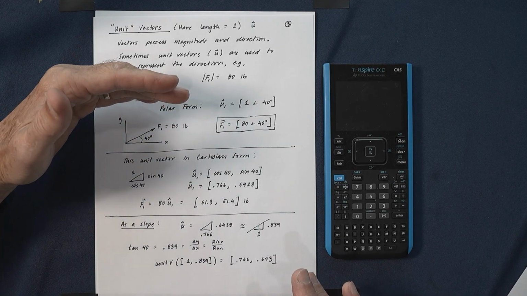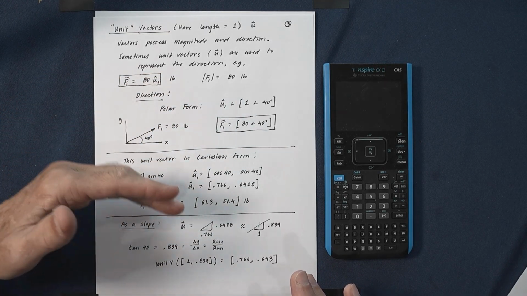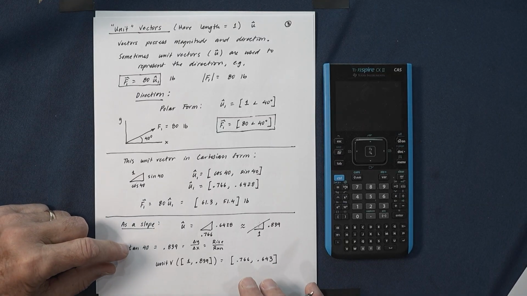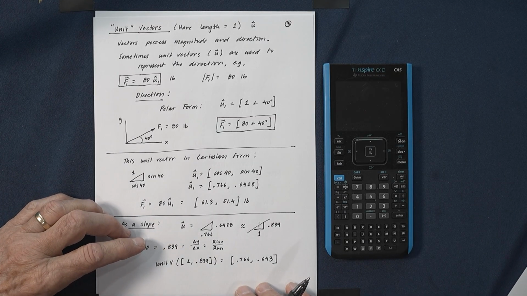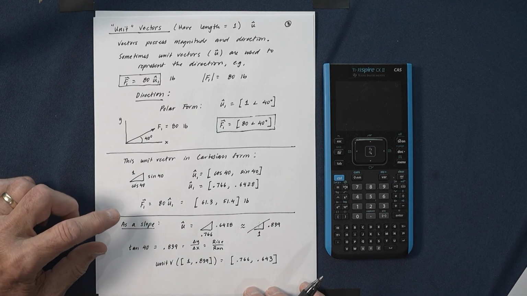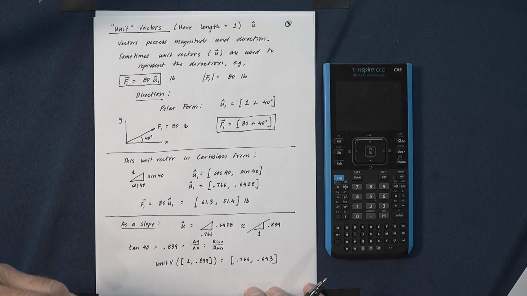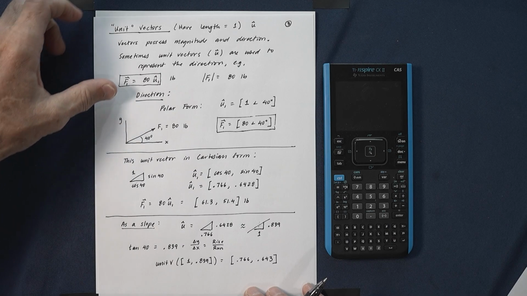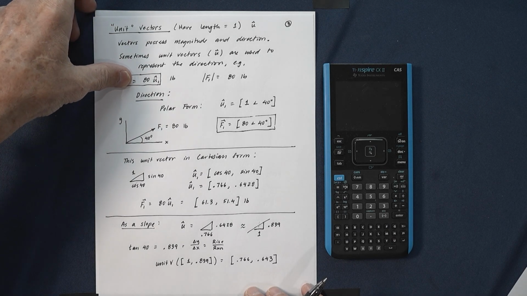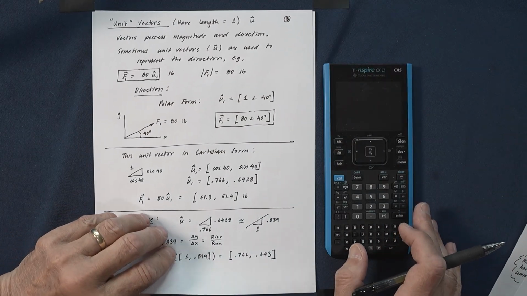And again, you can take a unit vector in any form and convert it to any other form. And you need to be able to do that. So a unit vector has a length of 1, and it's a way of representing or communicating the direction of a vector. And again, one more comment about unit vectors.